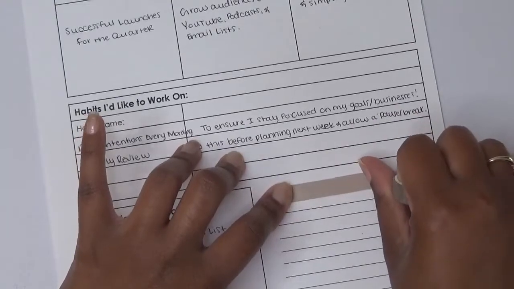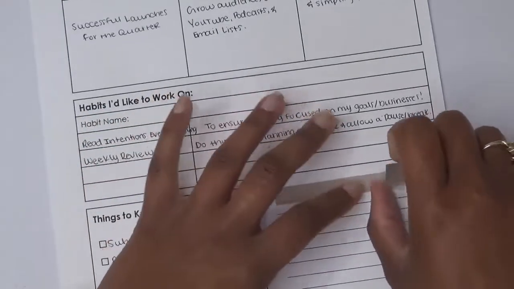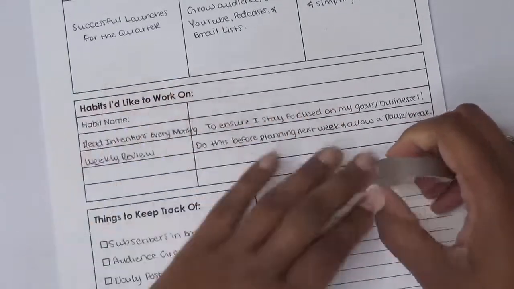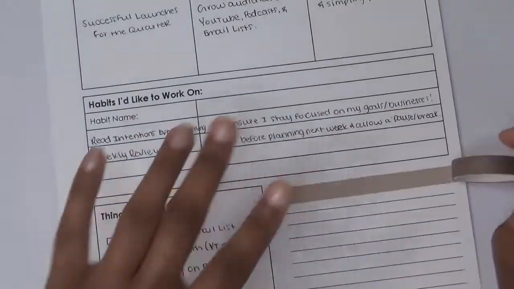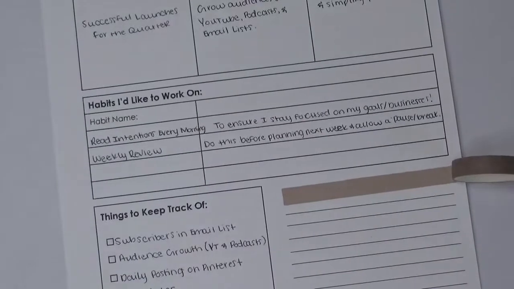And I'll share more about my decision making process as well, if that would be beneficial. But it definitely helps with my mental clarity, the way that I've been doing it.